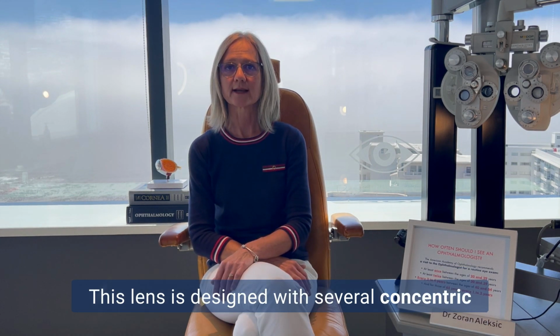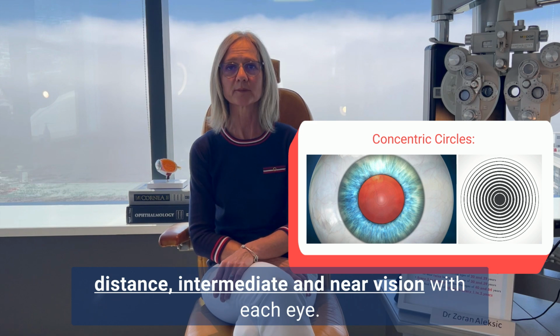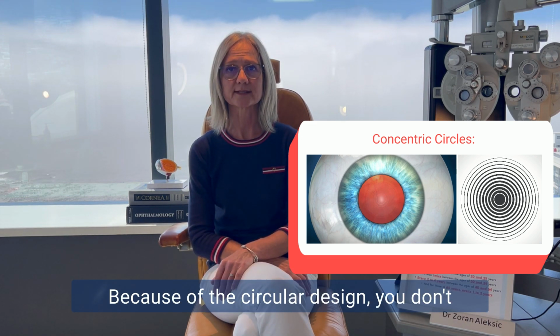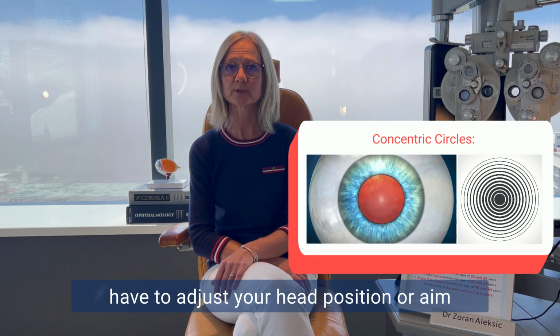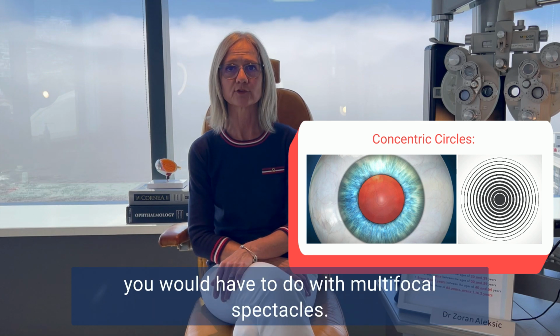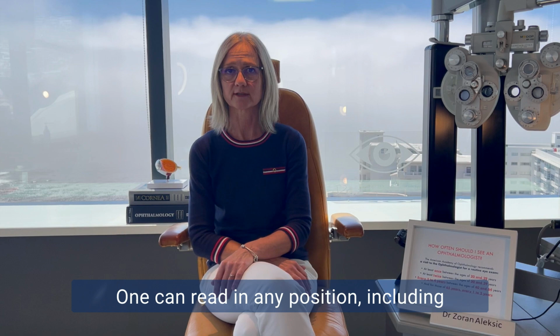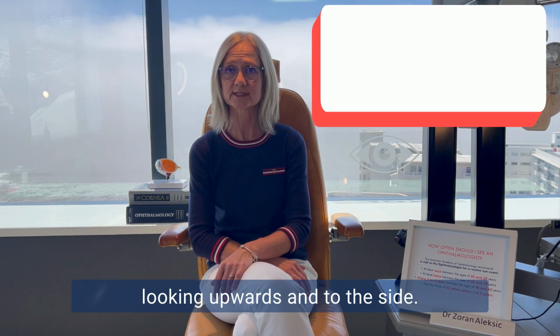This lens is designed with several concentric circles, providing multiple focal points, thus allowing for distance, intermediate, and near vision with each eye. Because of the circular design, you don't have to adjust your head position or aim through a specific part of the lens like you would have to do with multifocal spectacles. One can read in any position, including looking upwards and to the sides.